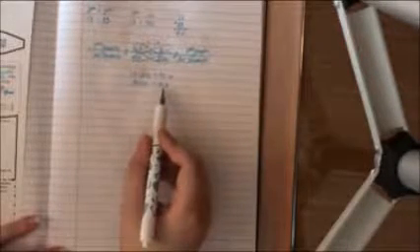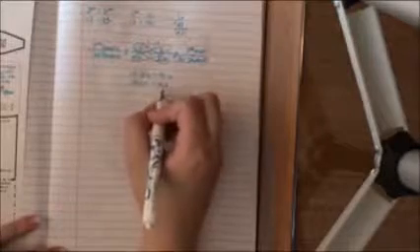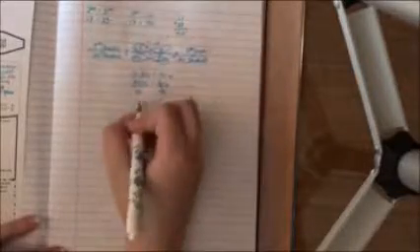So the opposite of multiplication is division. Okay, so I'm going to divide by 40. This cancels out. I'm left with X. 3,400 divided by 40 gives me 85. So this tells me that if I have 200 students in all, I will have 85 7th grade students.